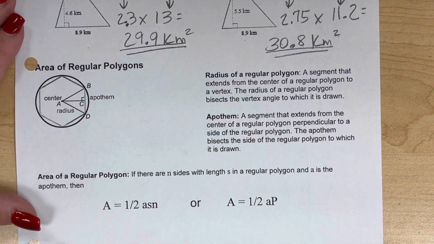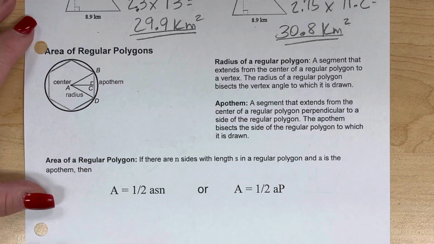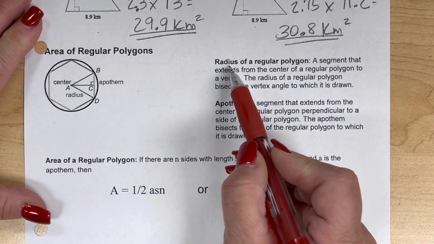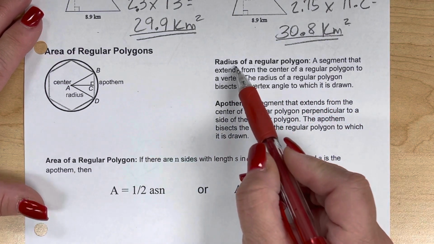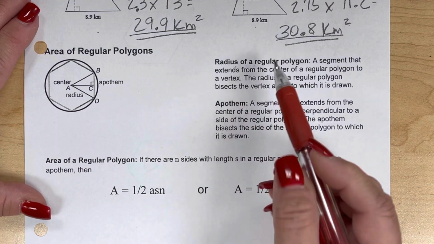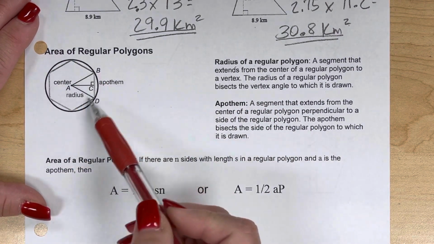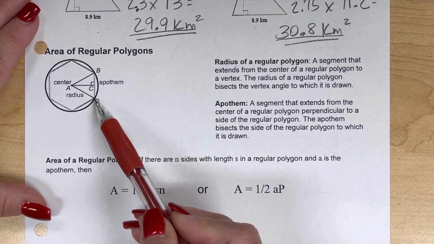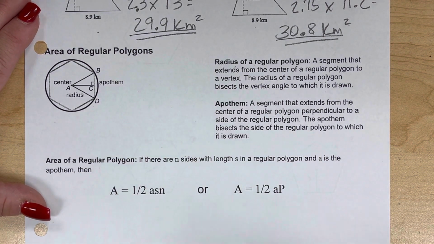All right, now there's a couple of definitions we just want to clarify before we talk about the formula. First of all, we're going to talk about a radius. It's a little different than what you know about a radius as far as a circle is concerned. Here you have a circle, but inside of that is your polygon, which is a hexagon in this situation.